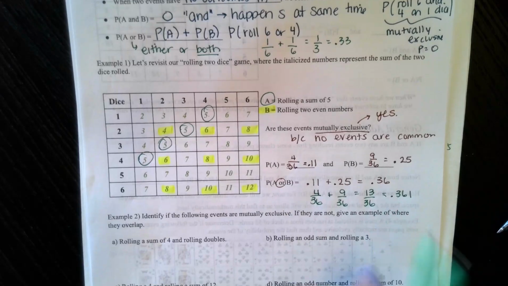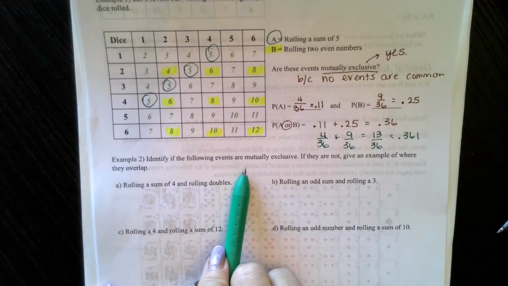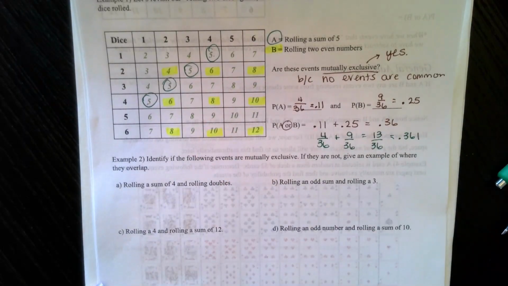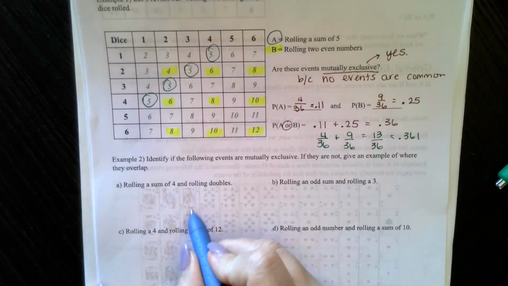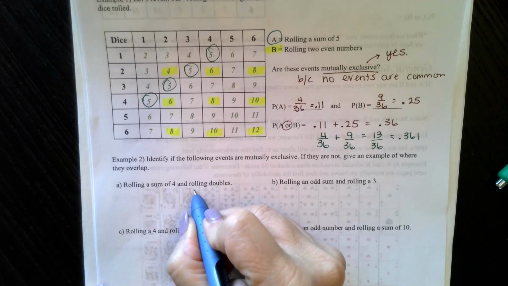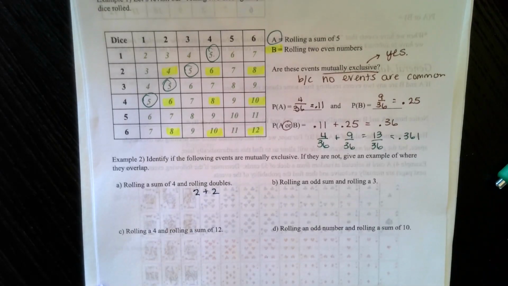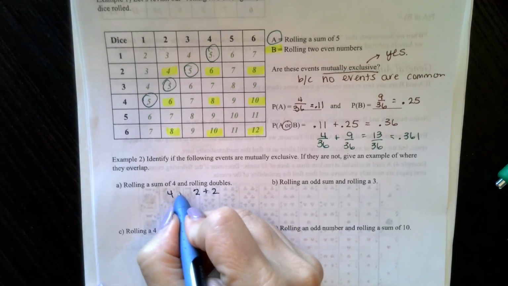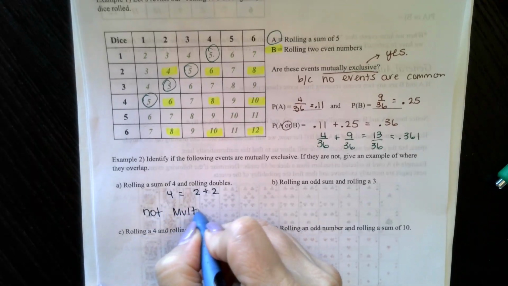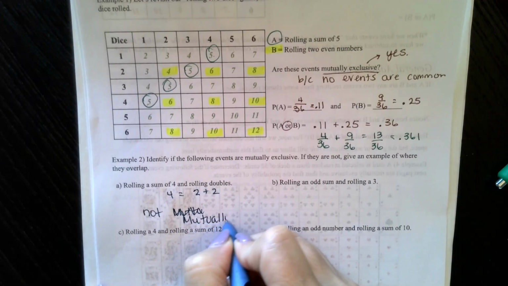Okay? Now, here it says, identify if the following events are mutually exclusive. If they're not, give an example of where they overlap. So we're still using the same table that we have up here, okay? So this says the probability of rolling a 4 and rolling doubles. So doubles would be like 2 plus 2. Well, 2 plus 2 would be 4. So in this case, 4 equals 2 plus 2. So this would be not mutually exclusive.